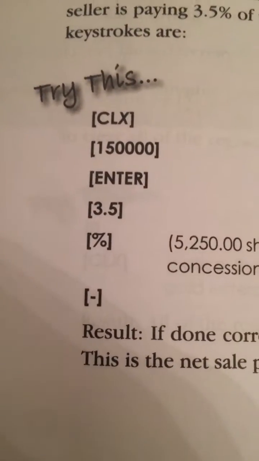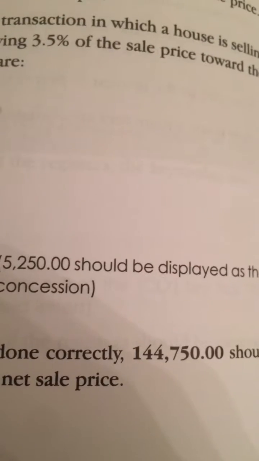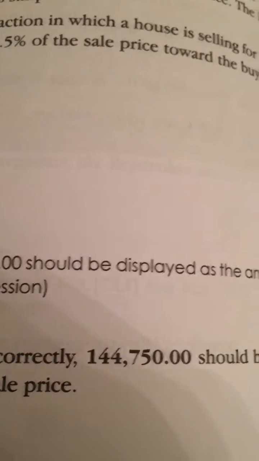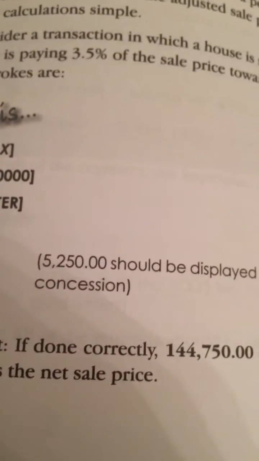And then press the minus button. Result, if done correctly, 144,750.00 should be displayed. This is the net sale price.